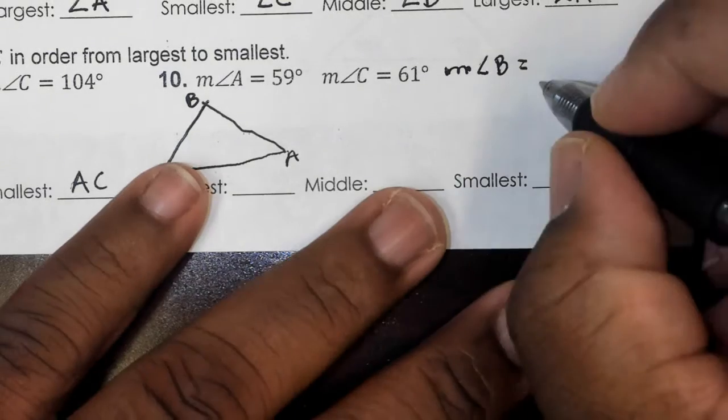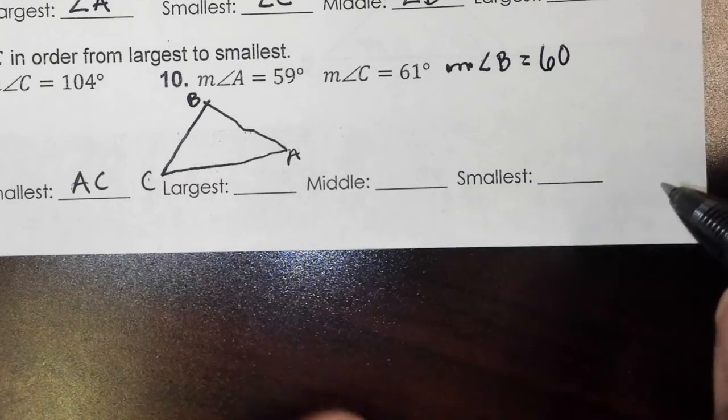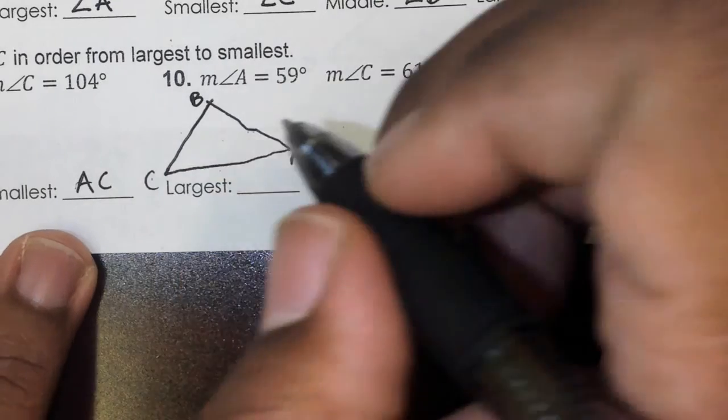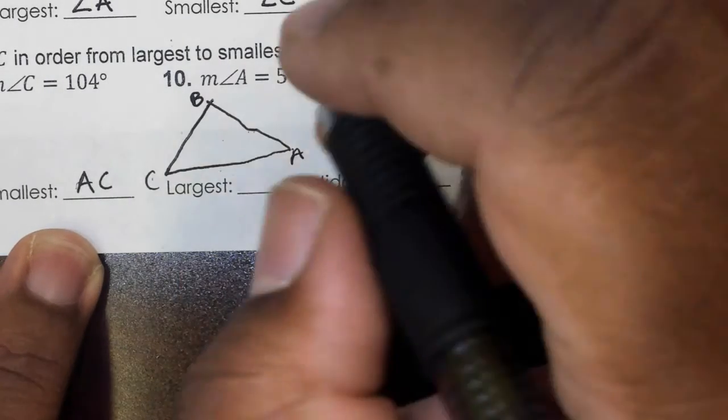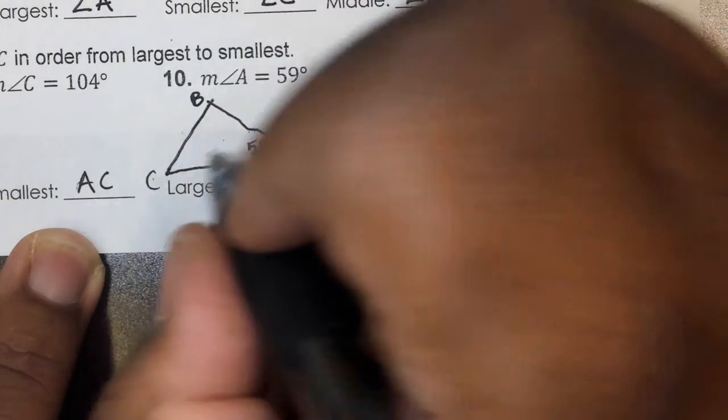60. Alright, so while I go get the dough, go ahead and give me my largest to smallest size, then I come back, have them ready for me. 61 degrees, 60.